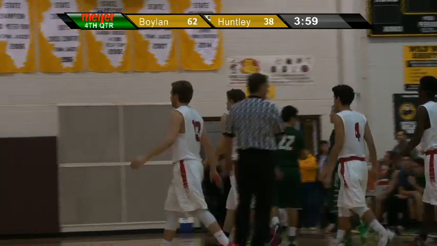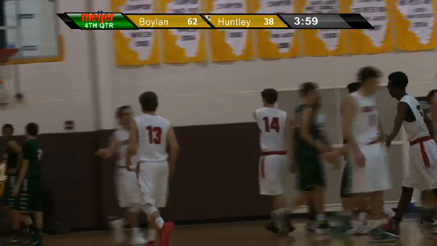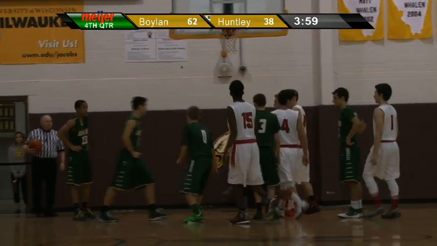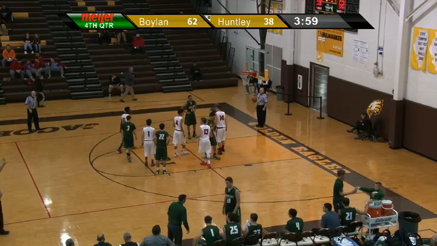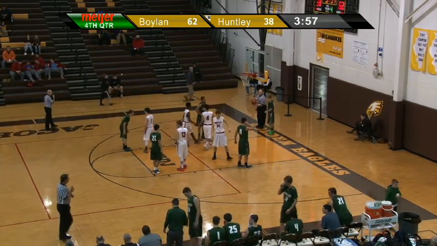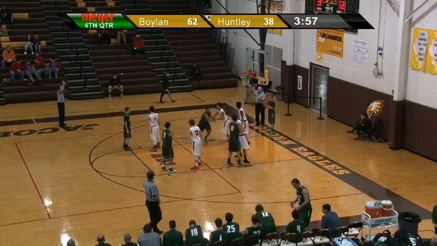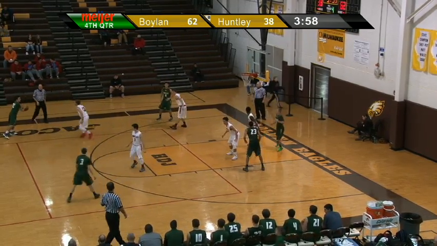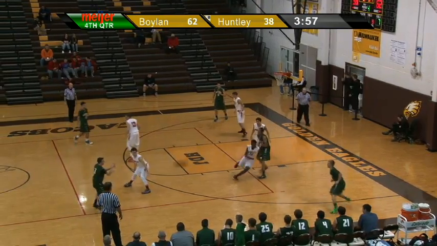Huntley's going to do a full line change. They're going to bring in 5 new players. A couple players in now for Boylan that are new. And with 3:58 left in the fourth quarter, it is a huge lead amounting here for the Rockford Boylan Titans.